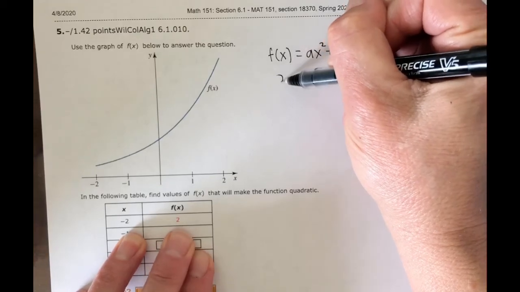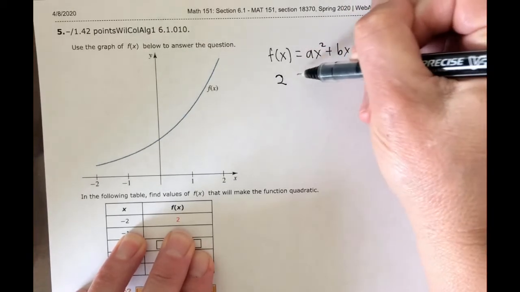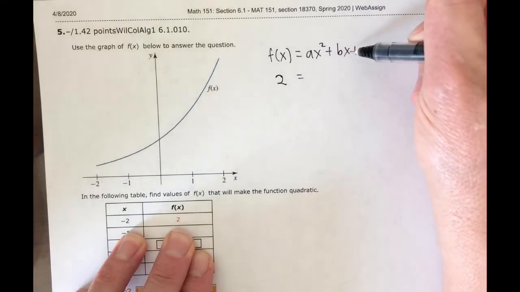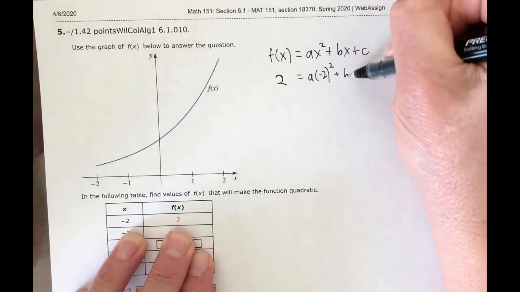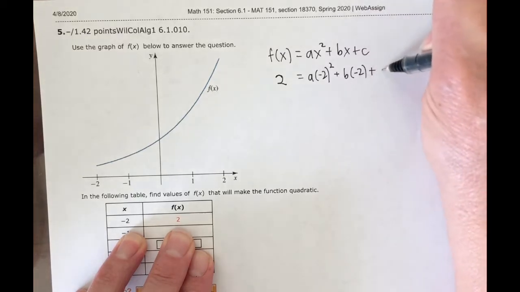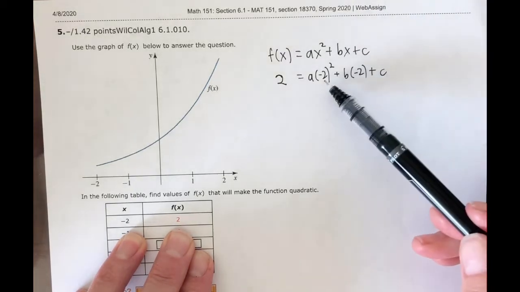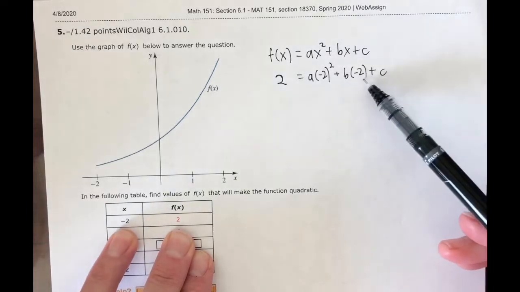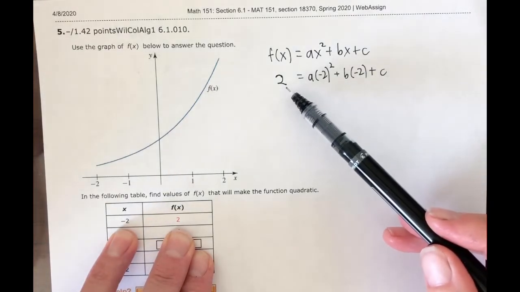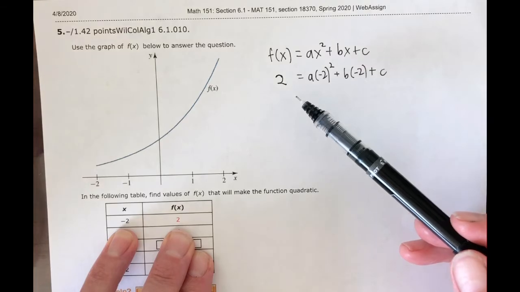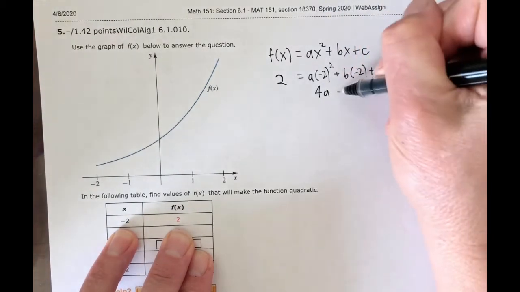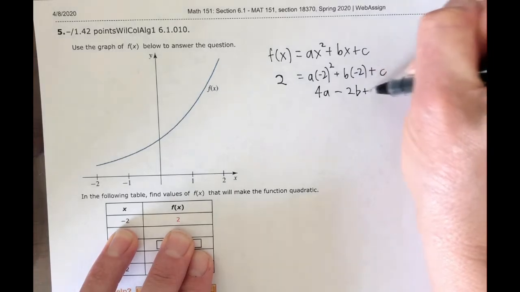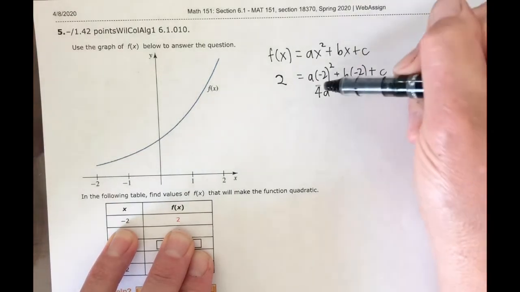So my output is 2, my f of x is 2, when my x value is -2. So this should be true. When my input is -2, my output is 2. Well, that would definitely simplify to, let's see, this is 4a minus 2b plus c equals 2.